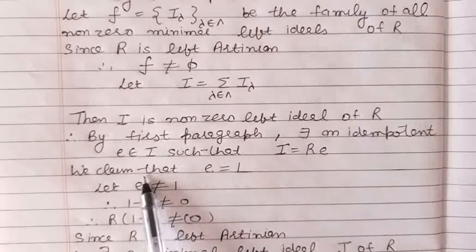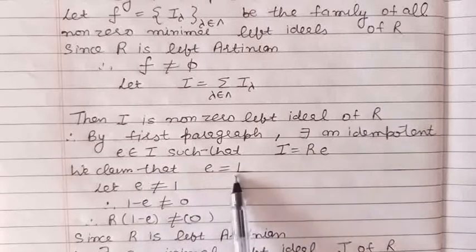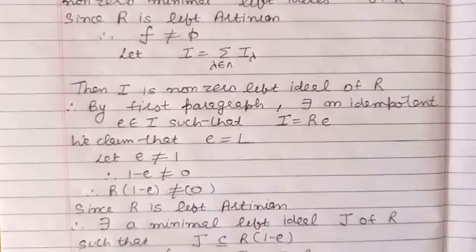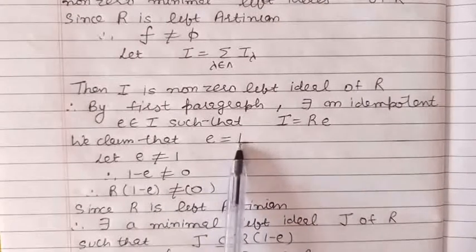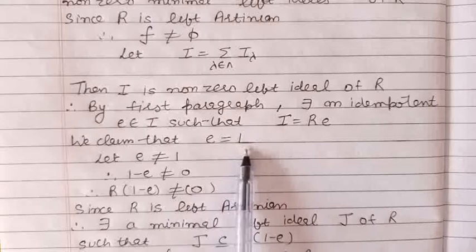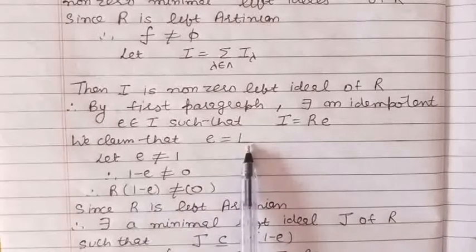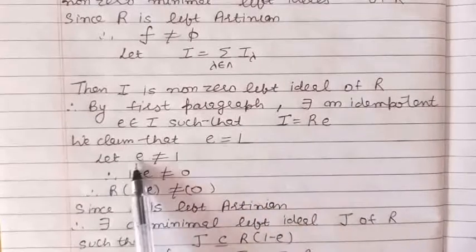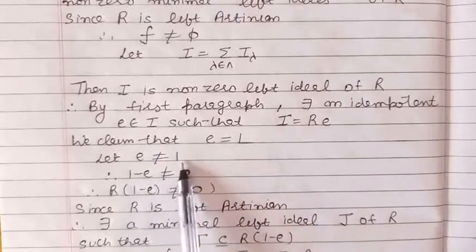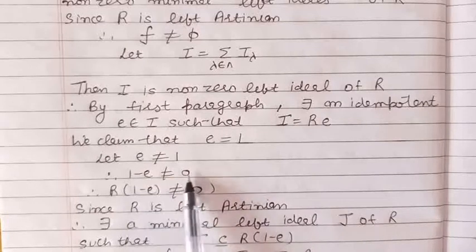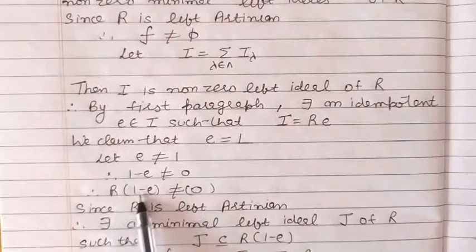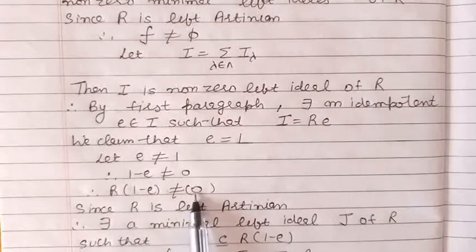Now we claim that this idempotent is the unity element of the ring R. The unity element of the ring R we have denoted by 1. So we claim that E is equal to 1. We prove it by contradiction. Let, if possible, E not be equal to the unity of the ring R. So 1 minus E is non-zero, and therefore we can say that R(1 minus E) is non-zero.